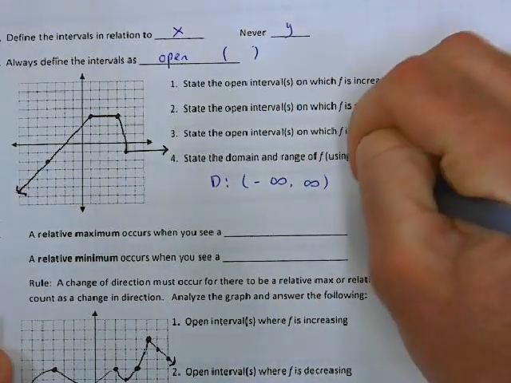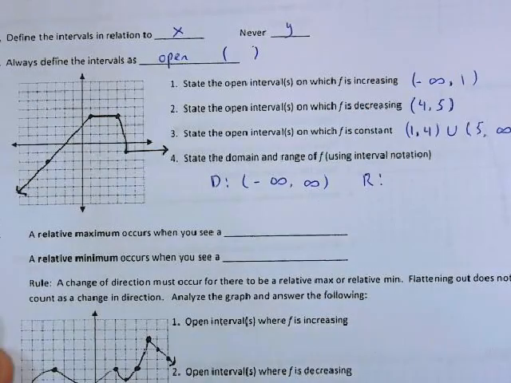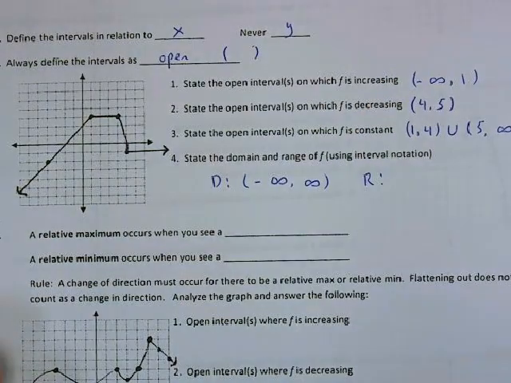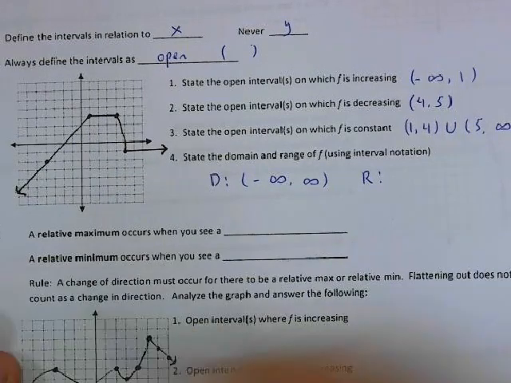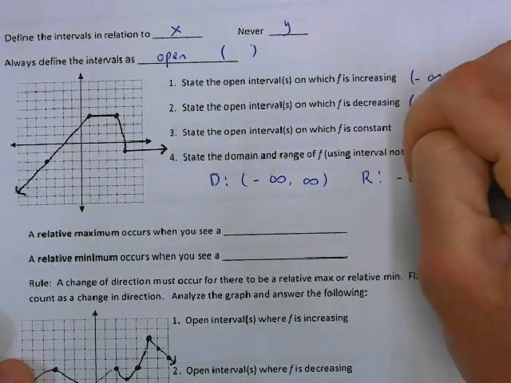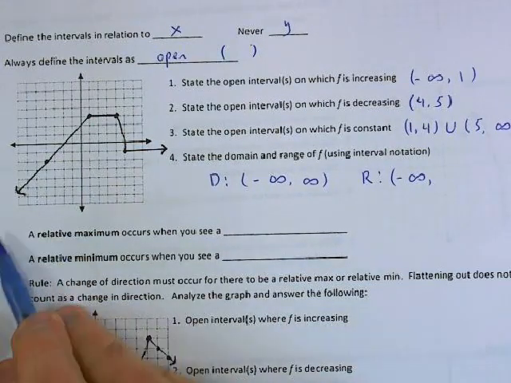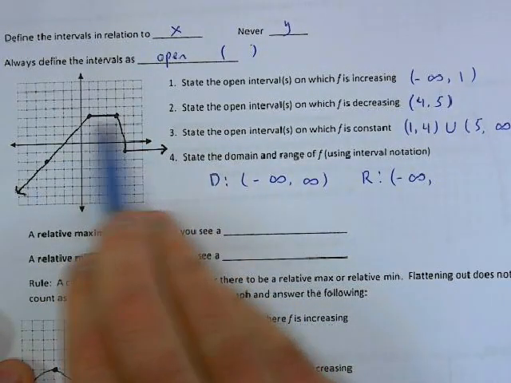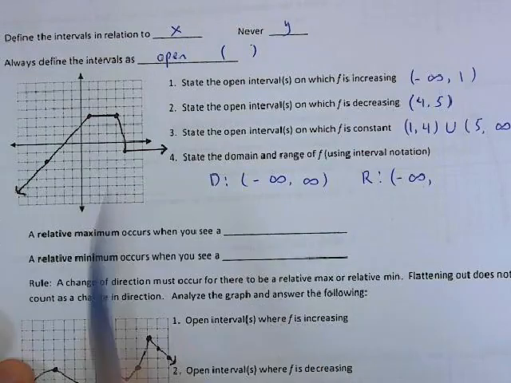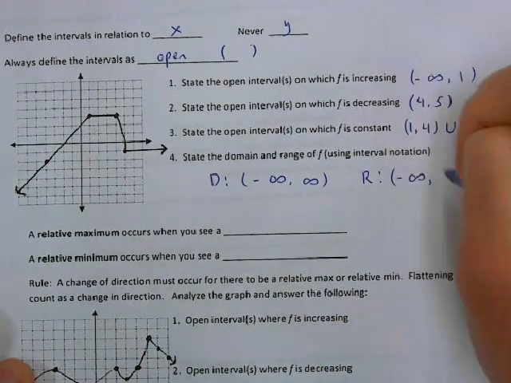Okay, and then what about my range? Okay, well, what's my lowest y value? Well, this thing goes down forever, so it goes to -infinity. And what's my highest y value? Well, it peaks up here in this little constant spot at a y value of 3. So it goes from -infinity to 3.